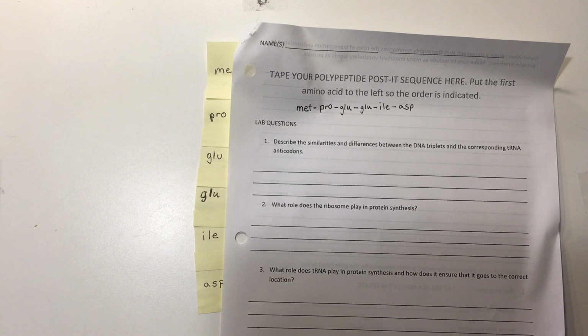So DNA to mRNA was transcription, and it took place in the nucleus. mRNA to amino acid sequence is translation, and of course the polypeptide would fold into its three-dimensional shape based on the parts of the protein that are attracted to water would be folded onto the outside, and the parts that are repelled by water would be in the middle and away from the water.